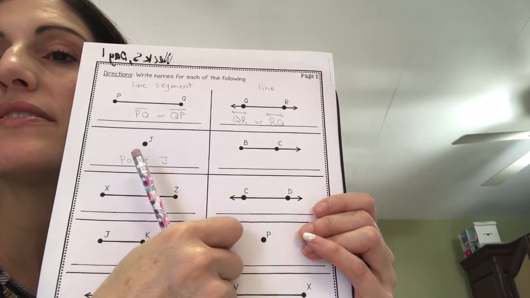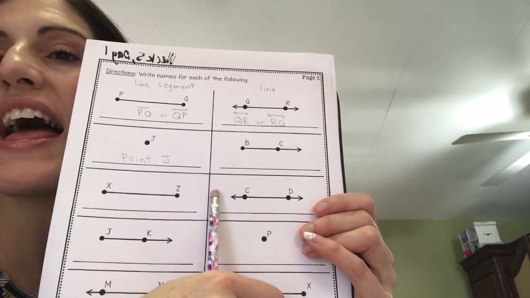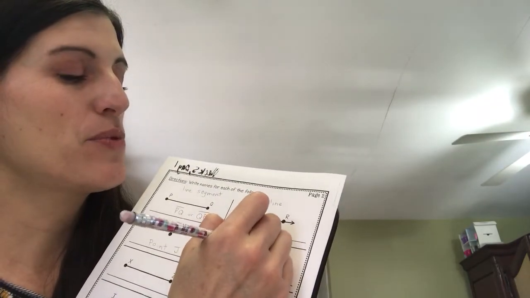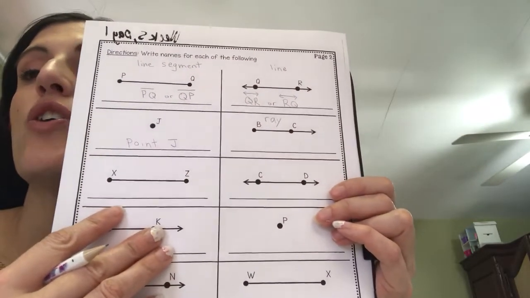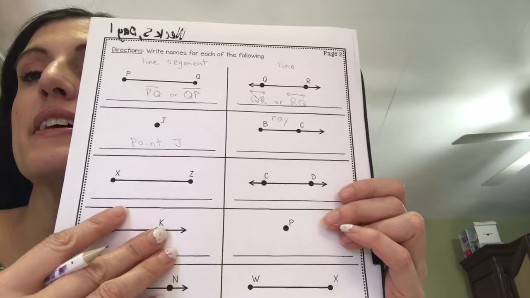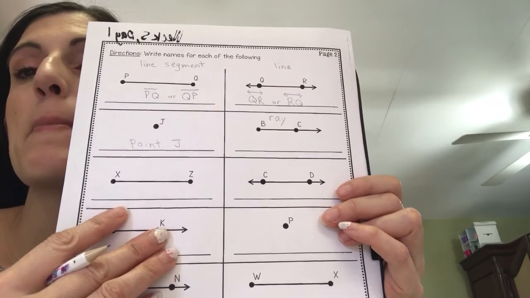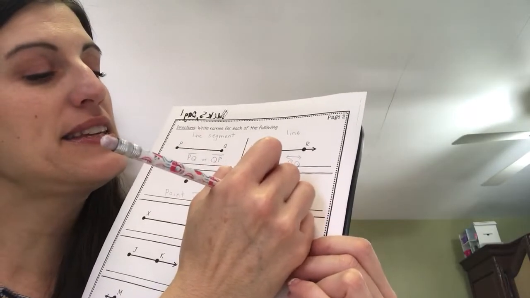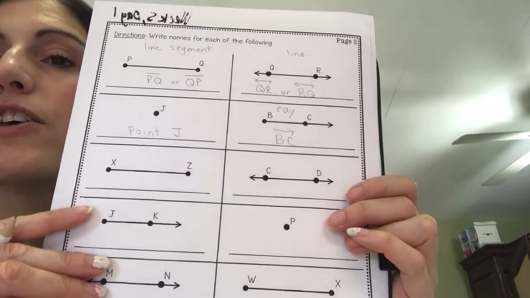So we would say this is a ray. Good. I'm going to put a ray up on top. And it only has one way of writing it. You would have to start with B. B, C, with a little arrow.